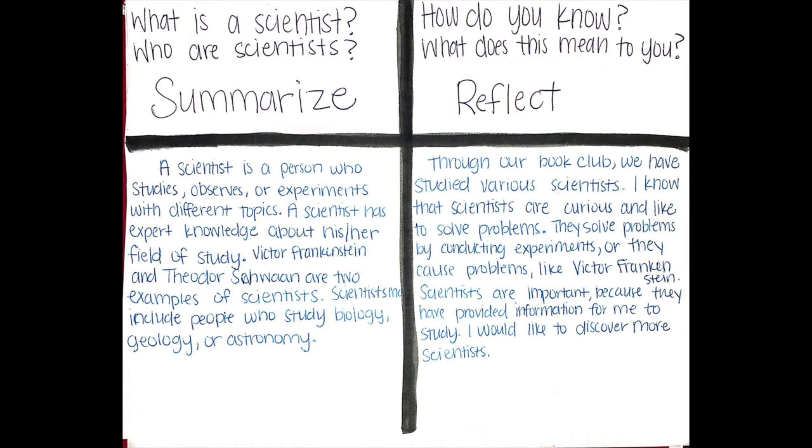So notice on the reflection side, I was able to insert myself into my paragraph. I used I, and I gave opinions, but I also supported my opinions with evidence, because Victor Frankenstein creating his monster, doing his experiment, was a disaster. And that can be backed up through text evidence.